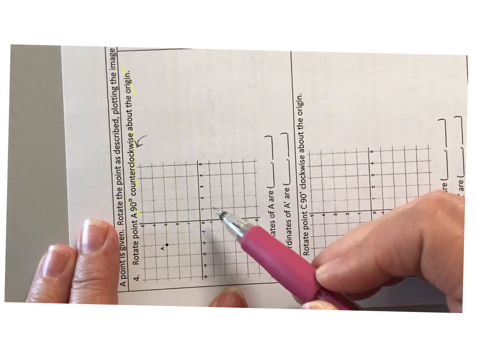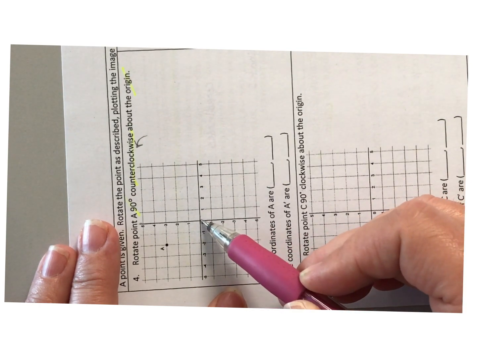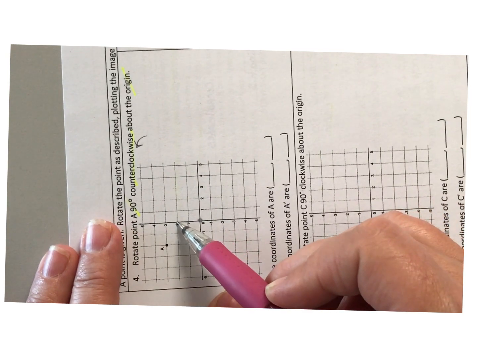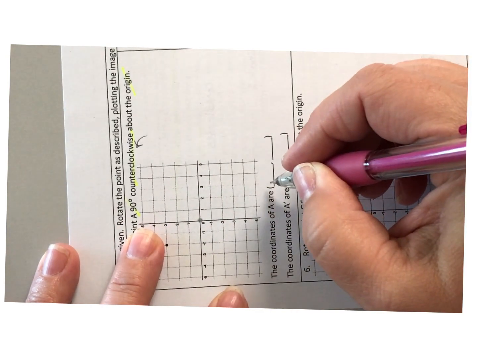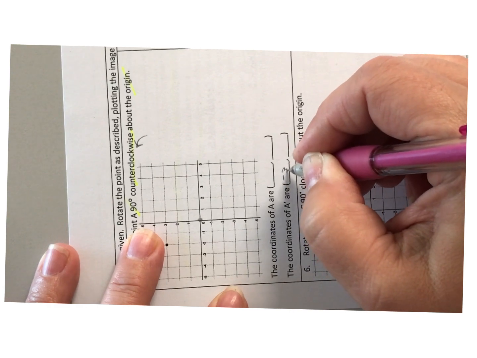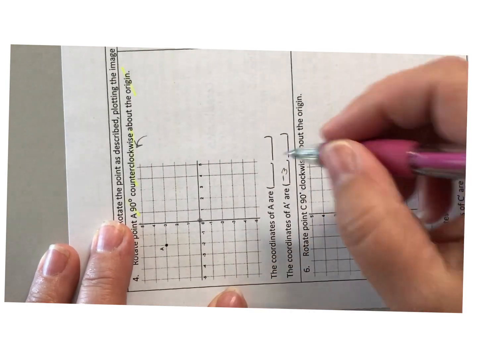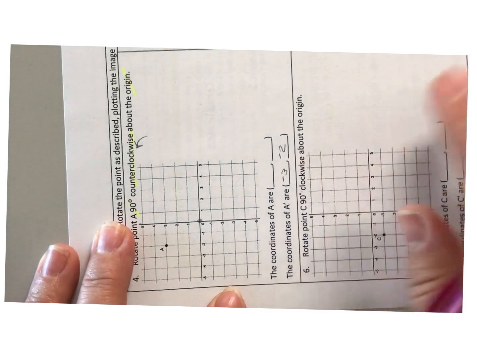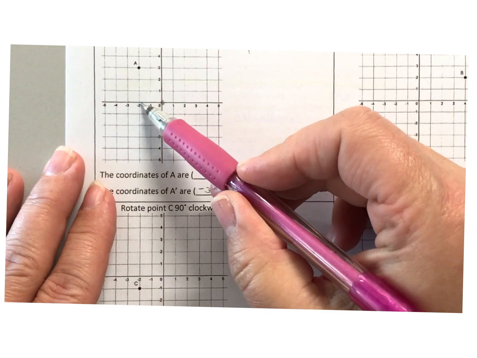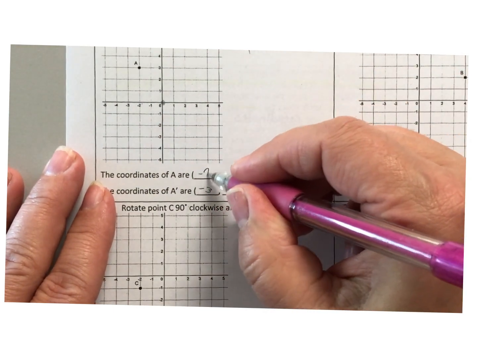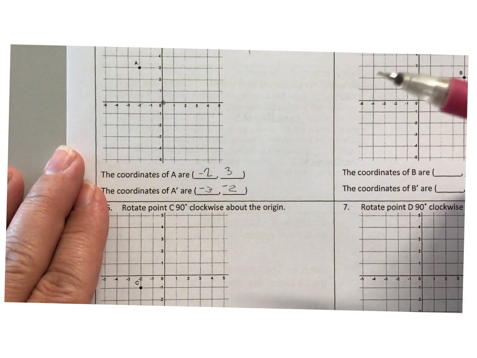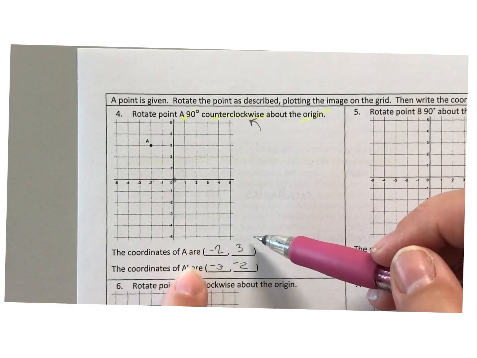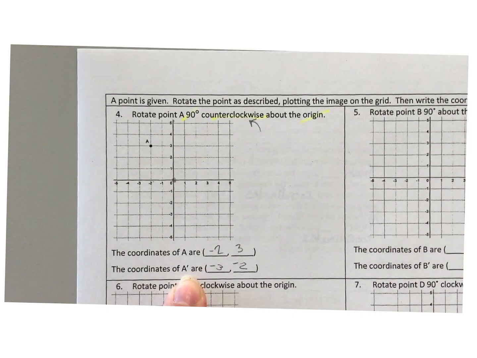Now I'm going to look at this, forget all the numbers, and find the point normally as it is. This would be 0, 0, and it would be 1, 2, 3, so that would be -3, comma, 1, 2, down 2. So our new point would be -3, -2. The original point is -2, 3. So A is -2, 3, and A prime is -3, -2.